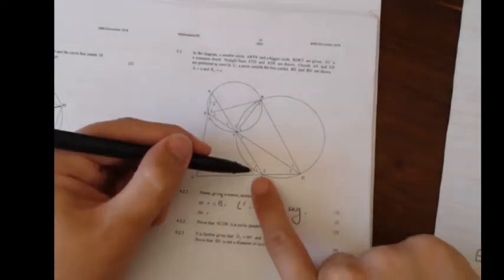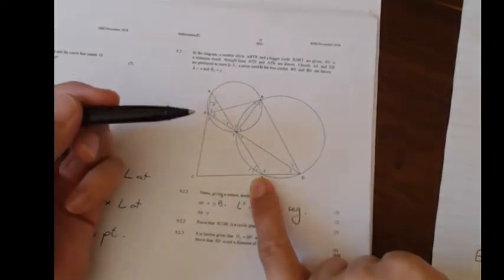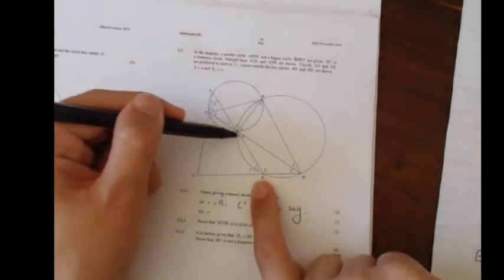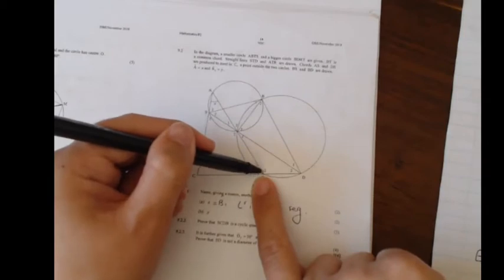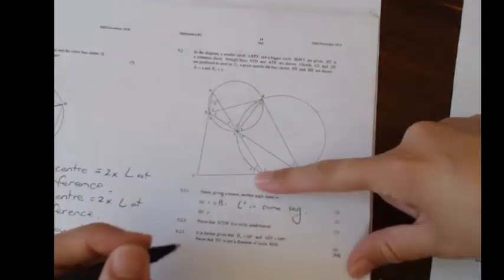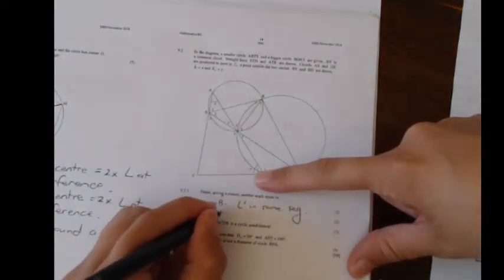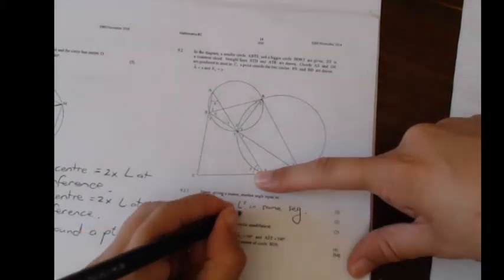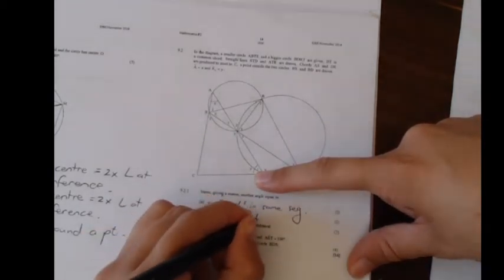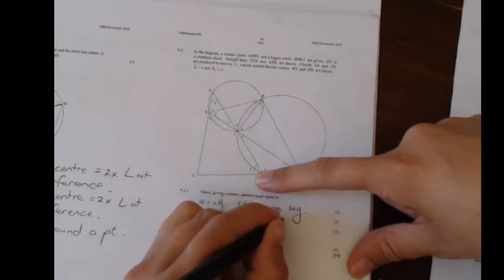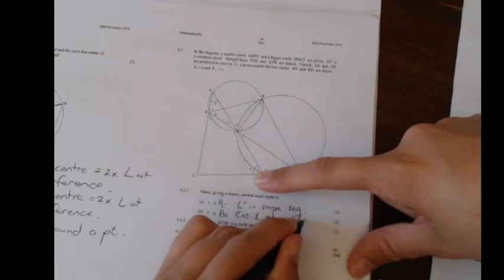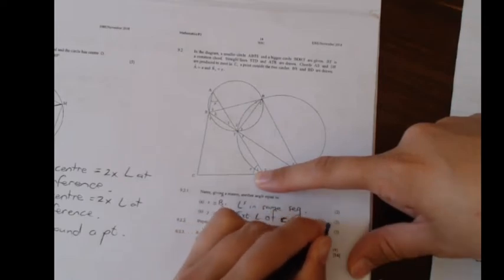Y is an exterior angle of this cyclic quad RTBD, so the opposite angle B2 will be equal to Y. That's because of exterior angle of cyclic quad.